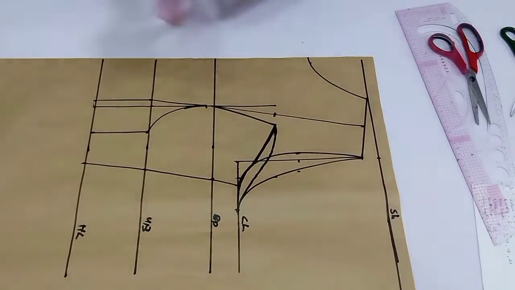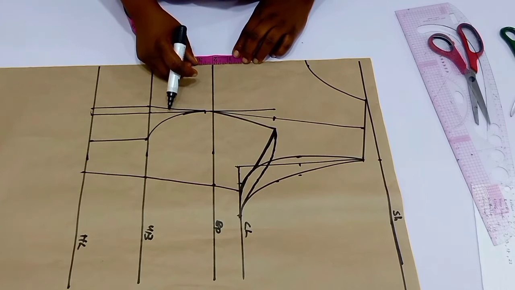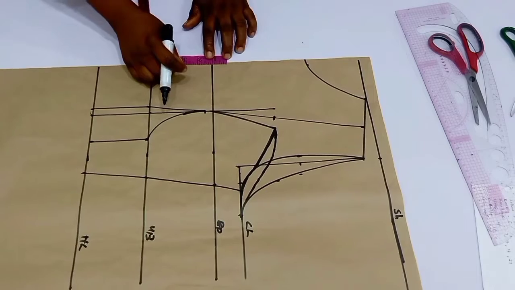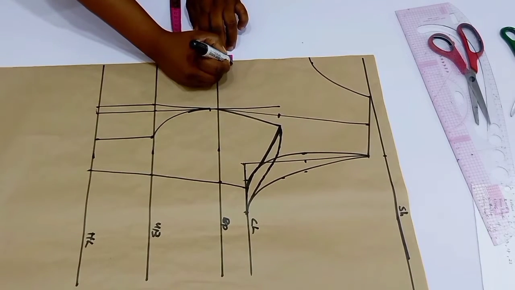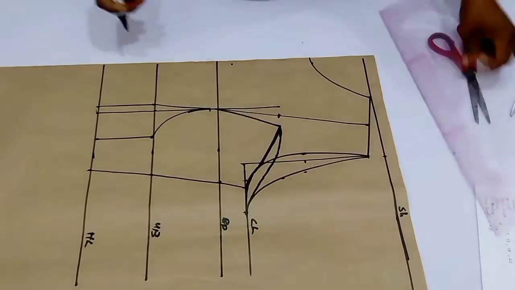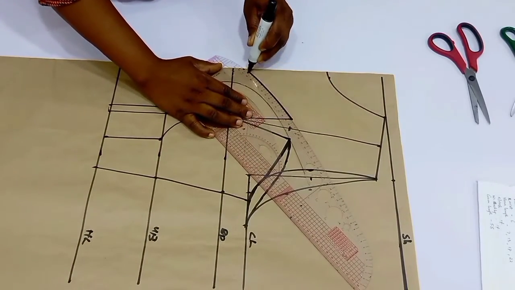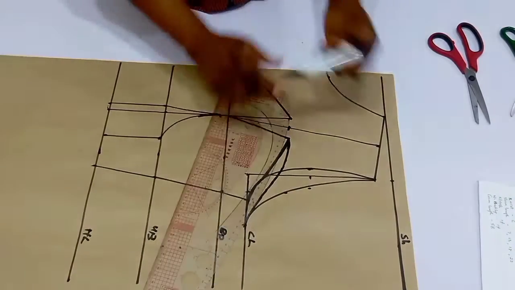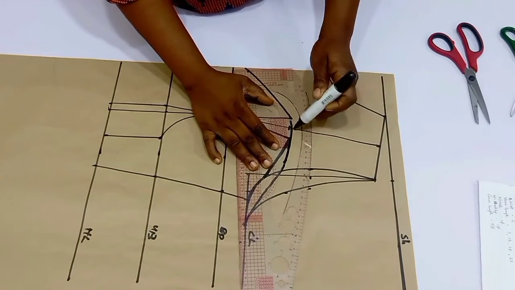Okay, now for me to determine my neck depth, I went ahead from the bust point to go up by 1 inch, and then I'll connect that leg of the center front into this 1 inch. Okay, and then next thing I'm going to do is to use my curve ruler and then connect these two lines together. You can see what I am doing right there.